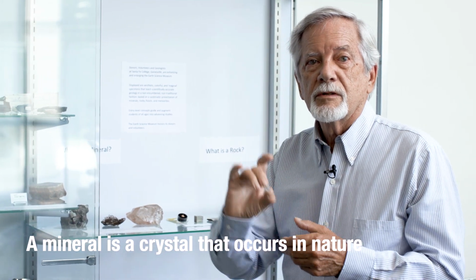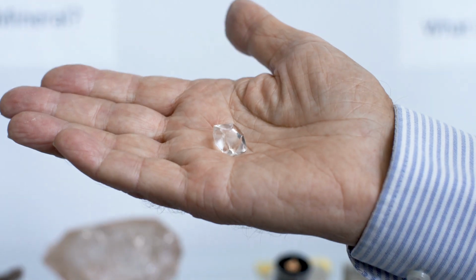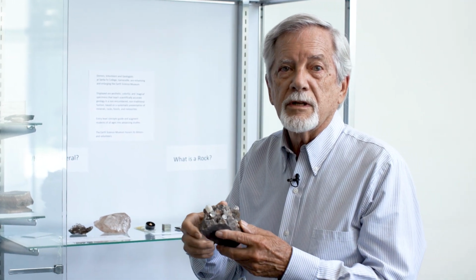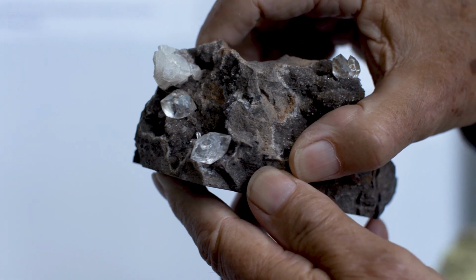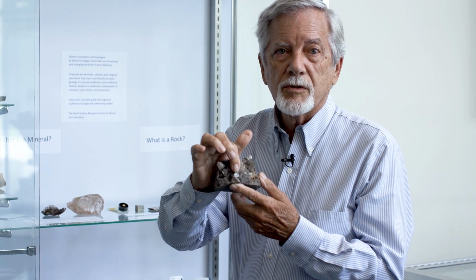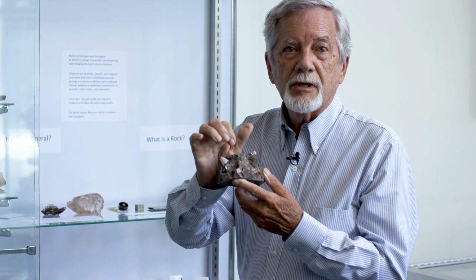So my definition of a mineral is a crystal that occurs in nature, period. It can be a free-grown crystal like this one, where I picked this one up. If I'd had a 5-gallon bucket and a shovel, I could have filled the bucket. They occurred in a rock called limestone that had cavities, and hot water solution came through and deposited crystals of the same mineral, quartz, some of which never attached.